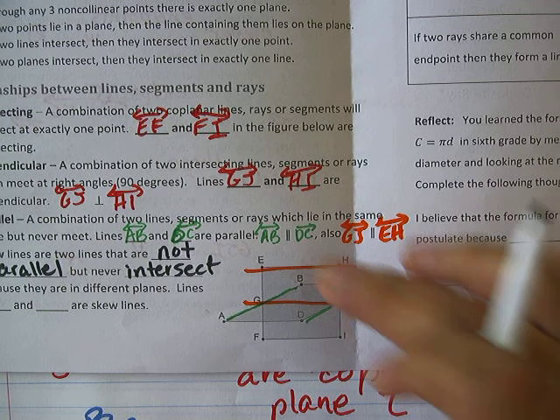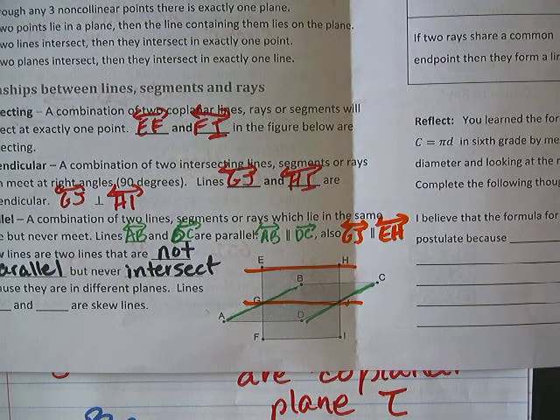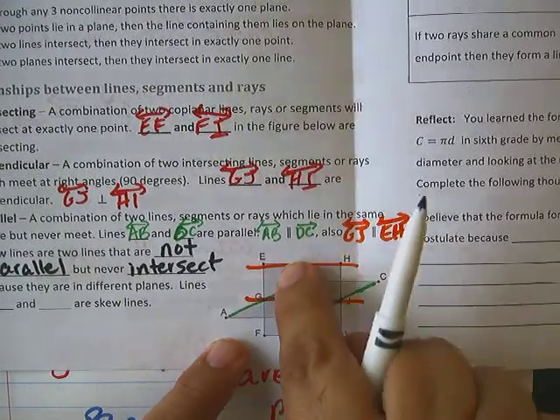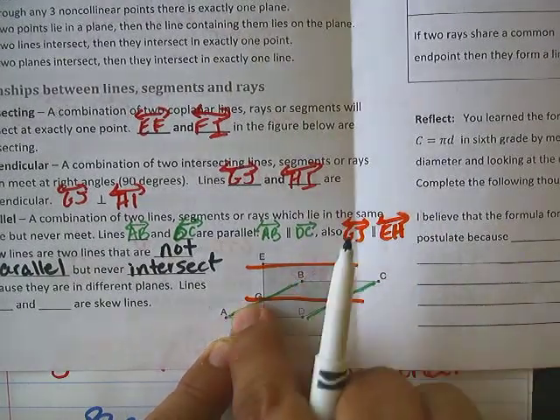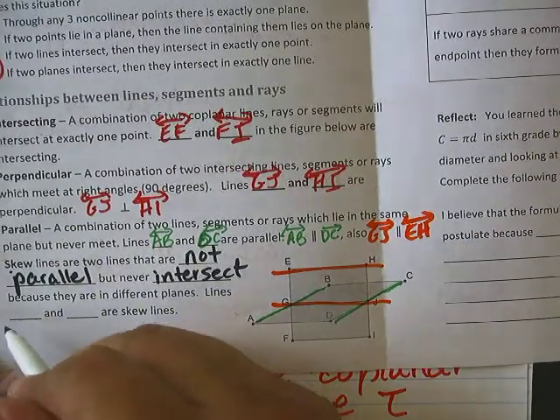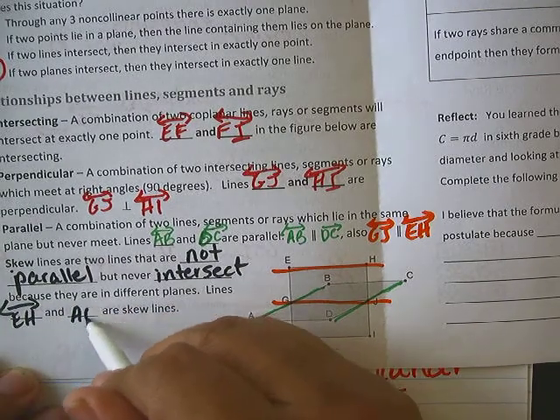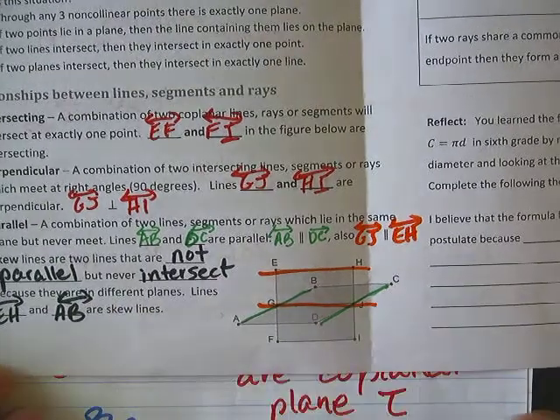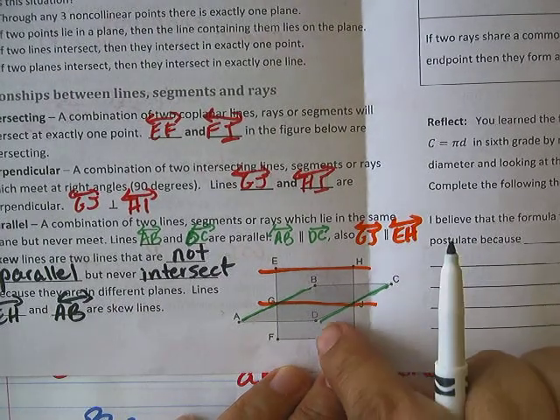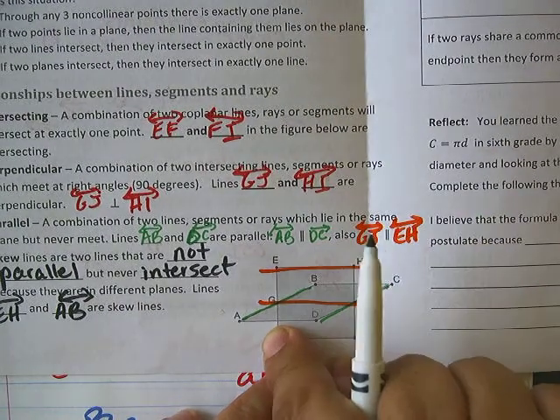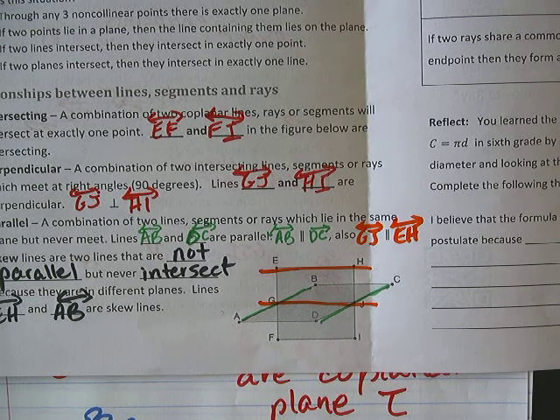So, I wouldn't want EH and GJ. They don't intersect, but those are parallel. What's the cool thing is I can do EH and AB. Those are skew lines. They never intersect. Another one I could do is DC and FE. So as long as they're not in the same plane and they don't intersect. So we'll go on to example 3.